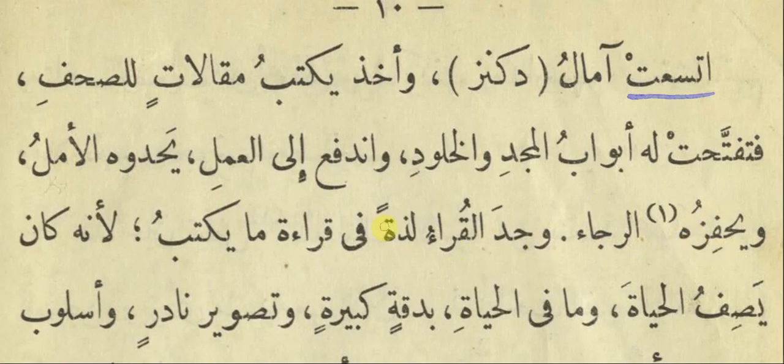وجد القراء لذة في قراءة ما يكتب. The readers find enjoyment in what he writes. لذة has to do with taste, but it's used for enjoying the taste. When you enjoy the taste of something, it's called لذة. لذيذ is delicious. So they found deliciousness, if you want to go literal with it, in reading what he writes.